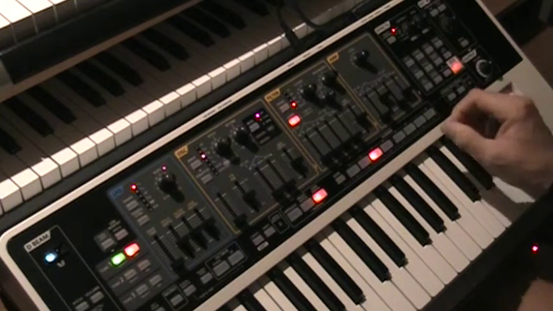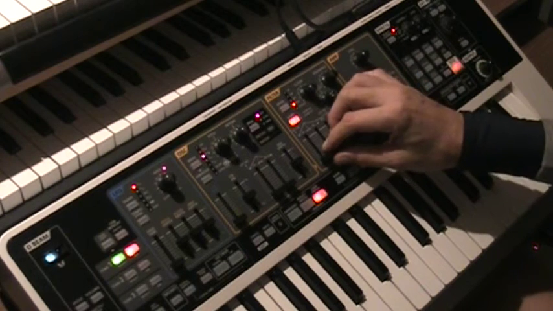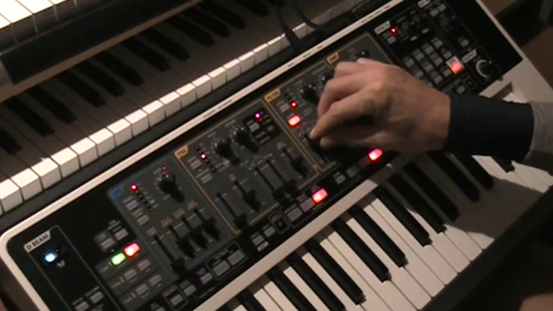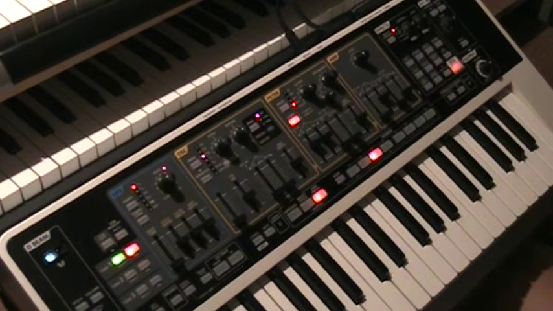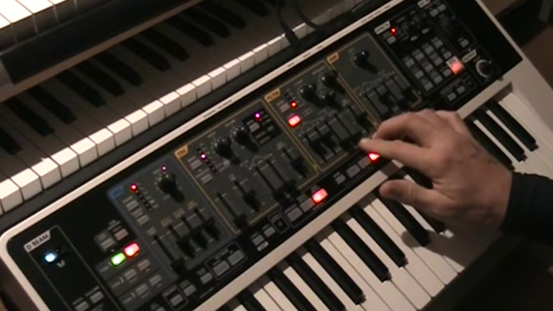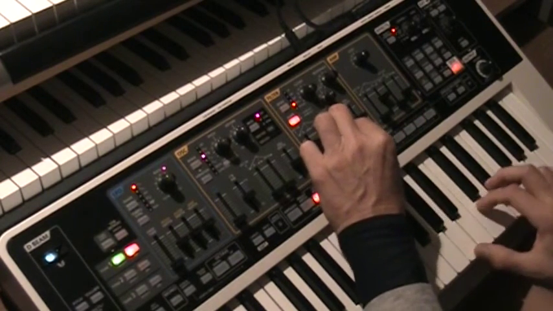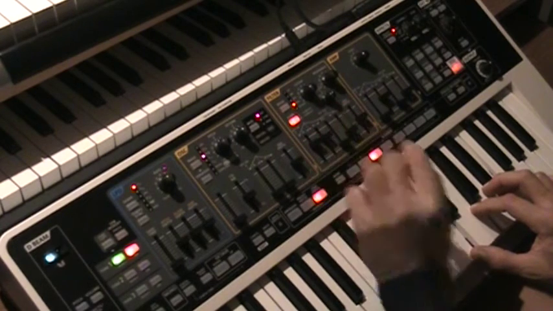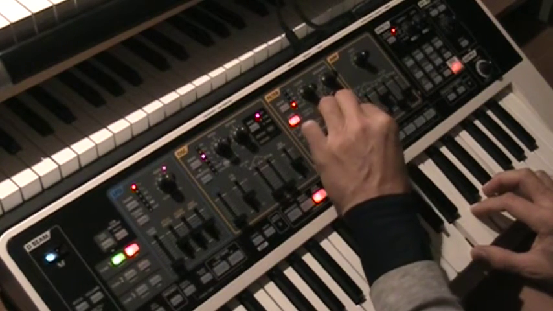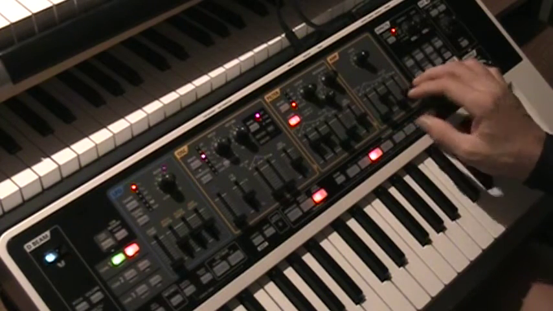So now we want to affect this filter over time. I'm going to use an attack and decay of about 7 lines up, about 2/3 of the way up. Just a slight amount of sustain, again, and we're going to bring the release up to match this one.